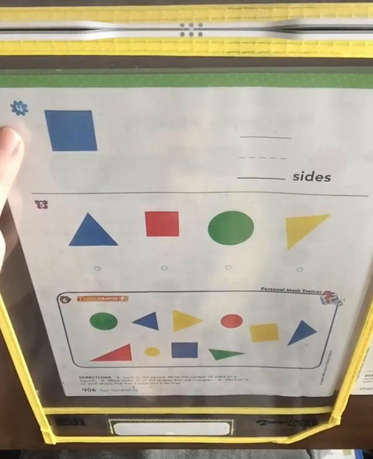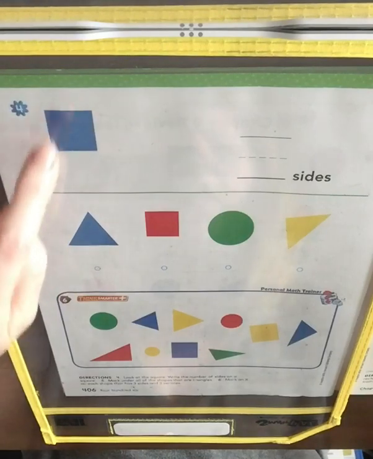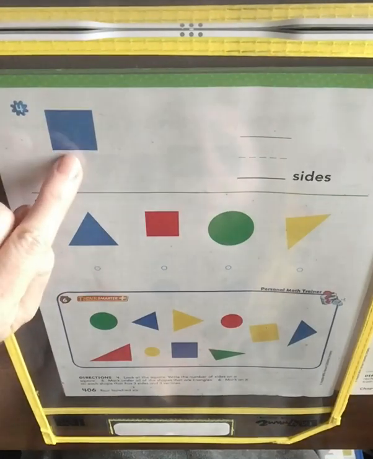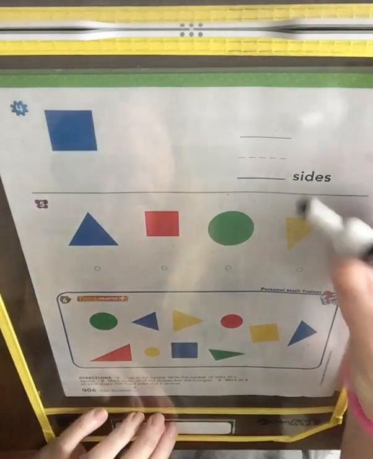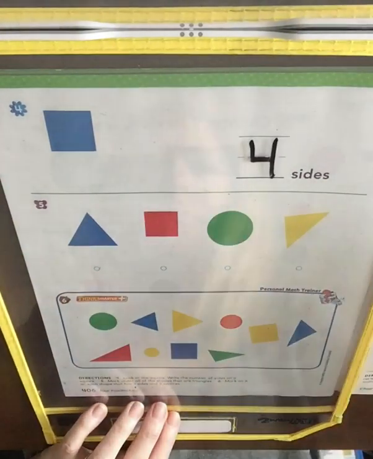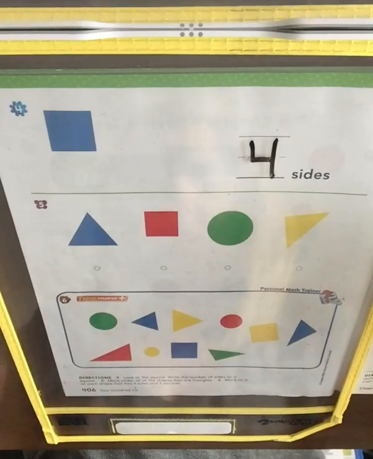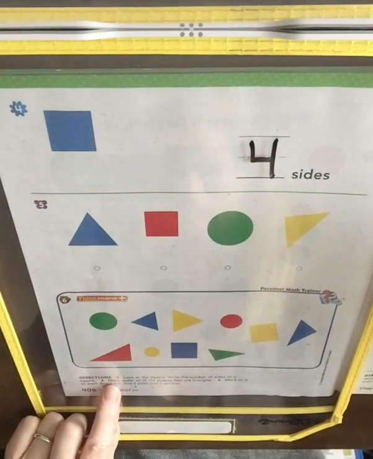Question number 4. Look at the square. Write the number of sides on a square. So we're going to look at the square here, and we're going to count 1, 2, 3, 4 sides. So we'll write the number 4 right there. 4 sides.